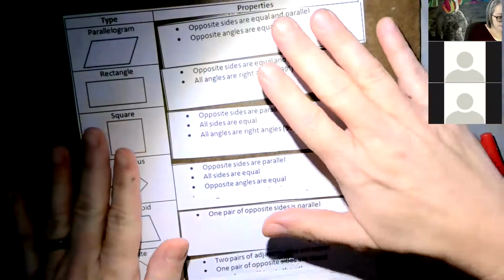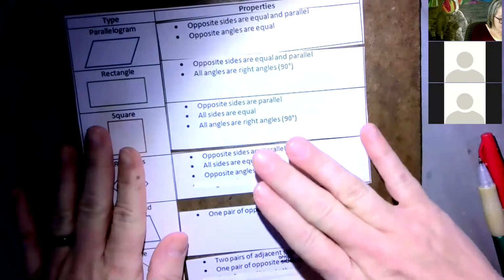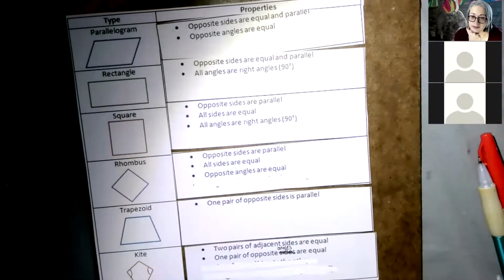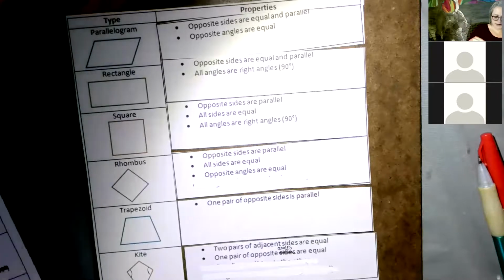I know this is a lot of information and a lot of it seems so much the same, especially between the rhombus and the square, but the more we practice it like this, the better we'll get at it. Because it's very important for what you're going to have on the test.